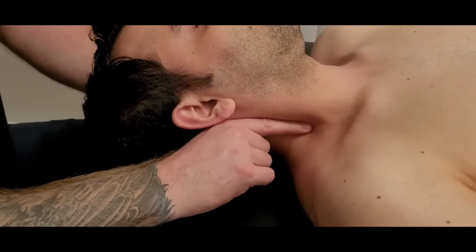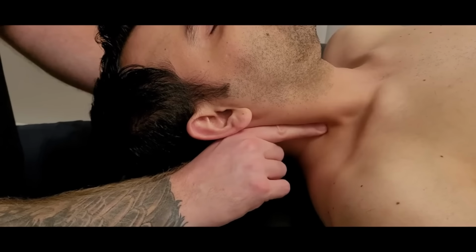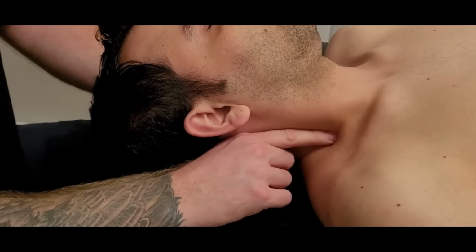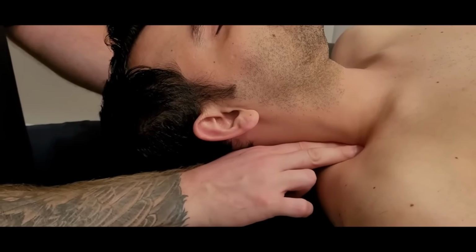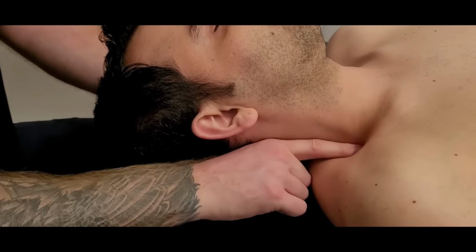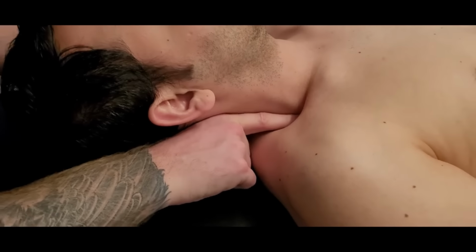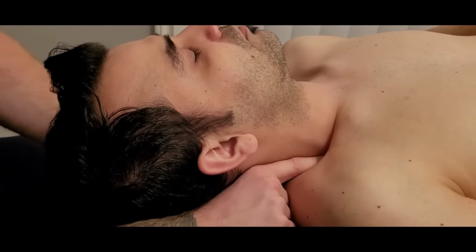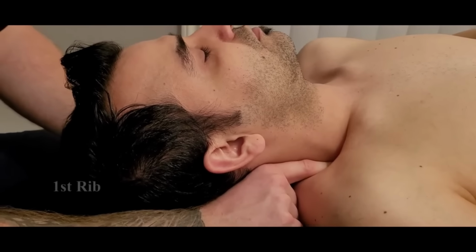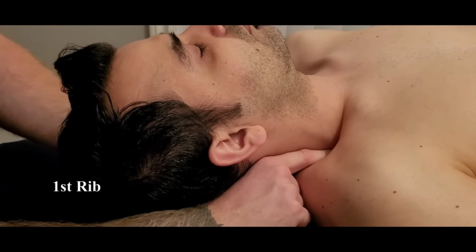Good. And right here, I can easily feel a roll of muscle belly. It feels quite tight. I'm going to follow that down. And as I get closer towards that rib number 1, I'm going to laterally flex his neck towards me, softening up that space, making it easier for me to sink down towards rib number 1.